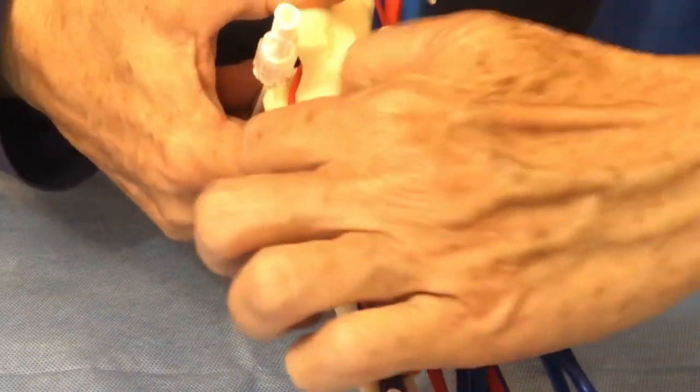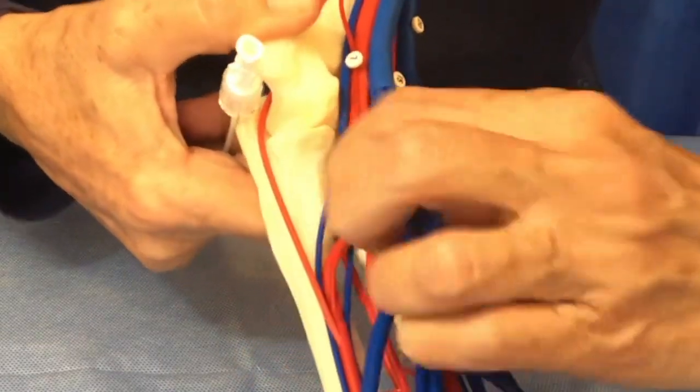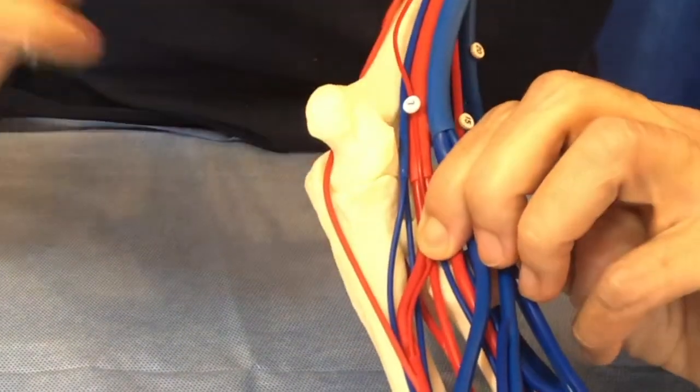Don't you wish you could do that during procedures? Just scooch the artery out of your way. There we go. Now you can actually see.